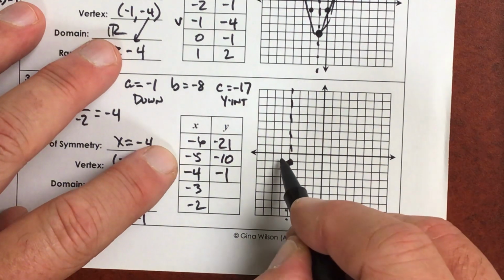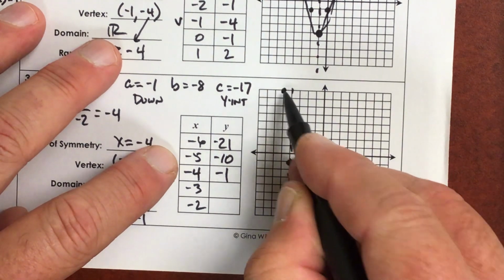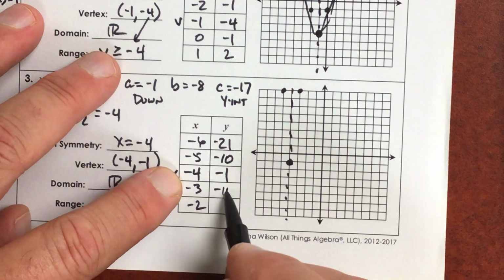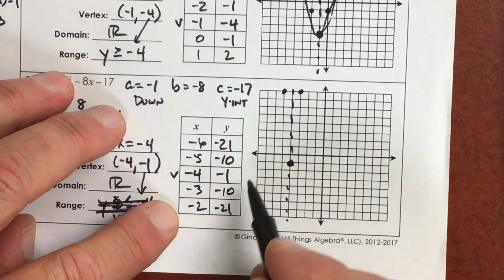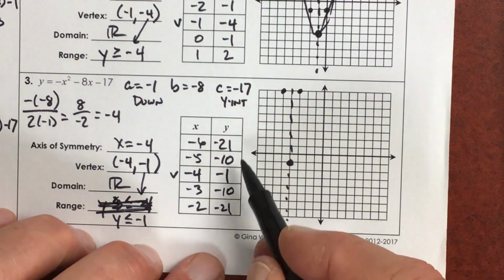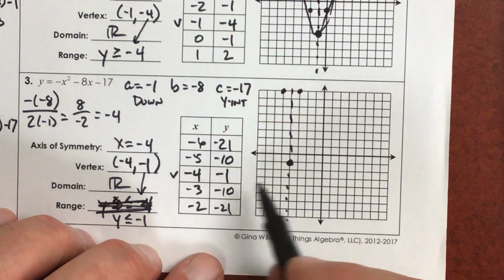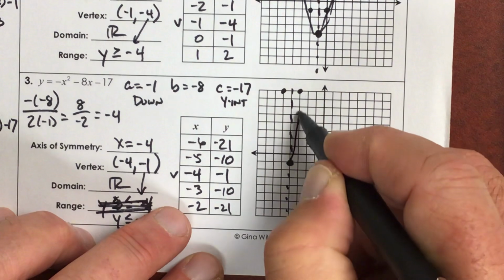So that means at negative 5, I'm at negative 10, which I'm 1 away from, so I'm over here. So that means negative 3, I'm at negative 10, and negative 2, I'm at negative 21. See the symmetry here? The numbers are going to be the same, as long as these are consistent, the number is going to be the same.